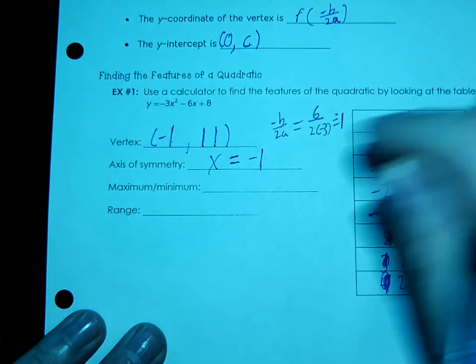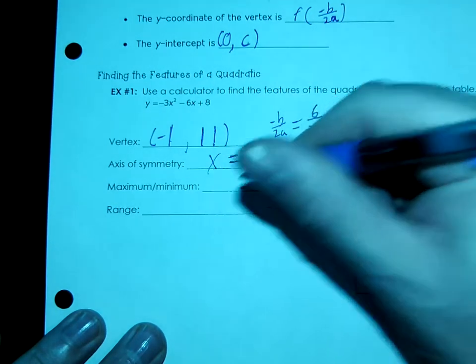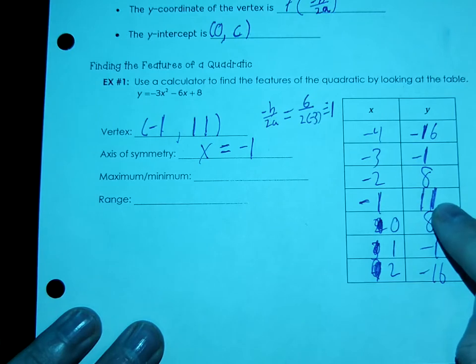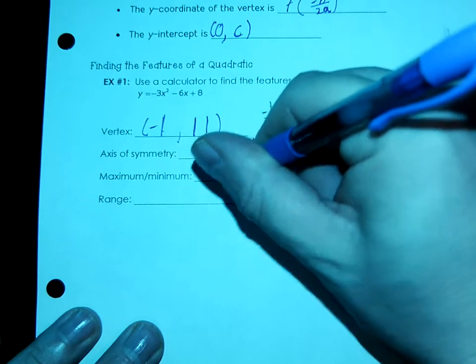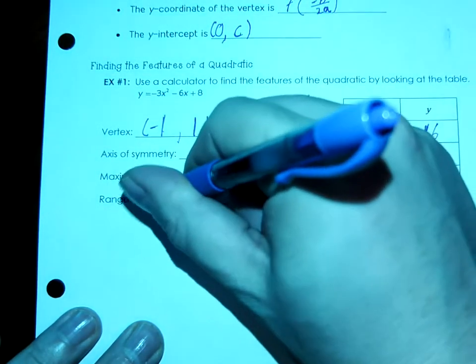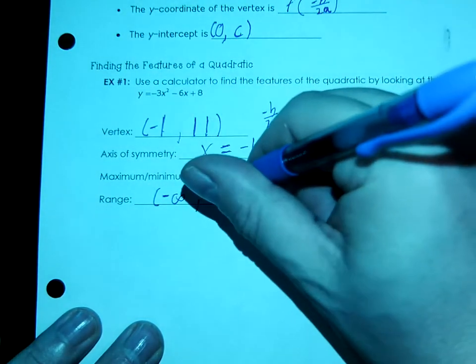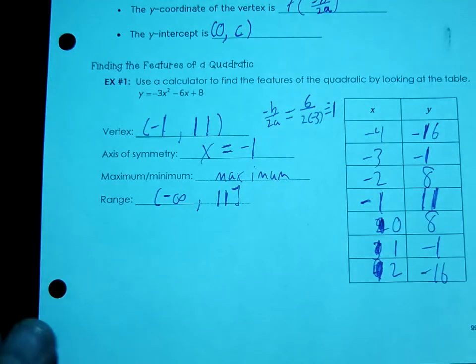The maximum or minimum is the vertex, and it's going to be a maximum in this case because the graph is pointing downwards. How do I know it's pointing downwards? Because A is less than 0, and also because 11 is the highest value here for the outputs. So this is a maximum, meaning that this graph goes from negative infinity and only achieves a maximum value of 11. This is the y value, not the x value. Maximum value of 11.